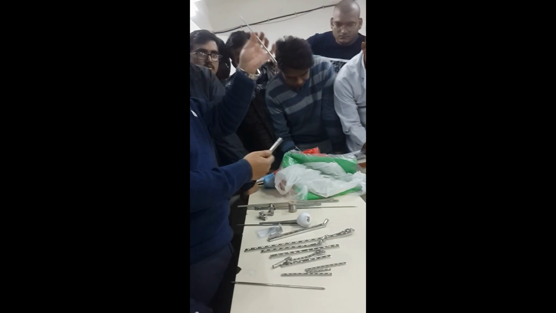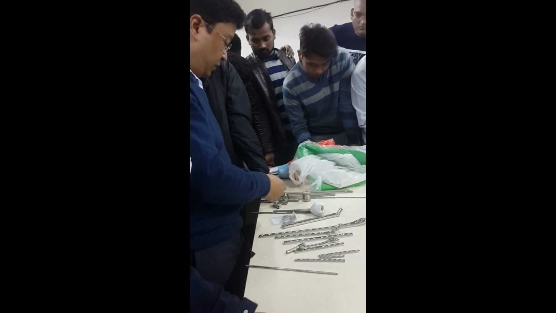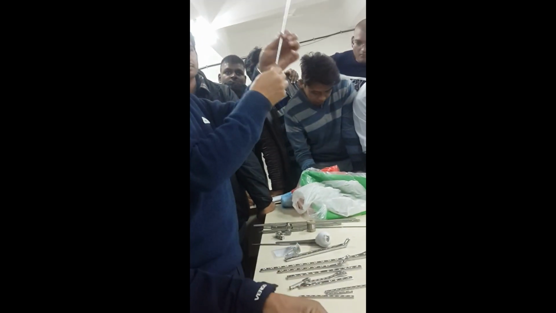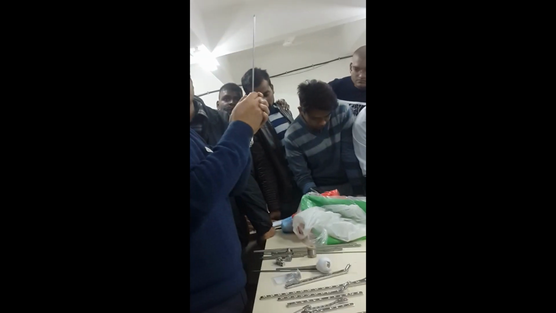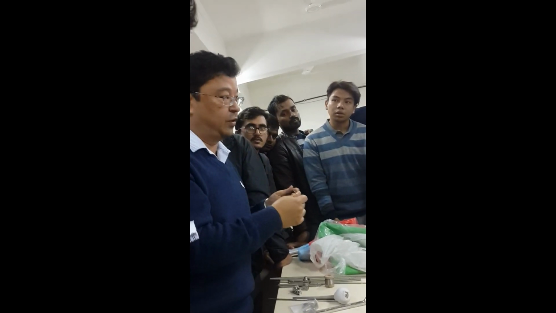This is the Schanz pin, and this is the rod used for external fixation. Okay. And what is this used for? Skeletal traction. Okay. Where is skeletal traction applied? The bone, tibia. Where have you seen it mostly applied? Upper tibia. Tibia, calcaneum, and even the distal femur.